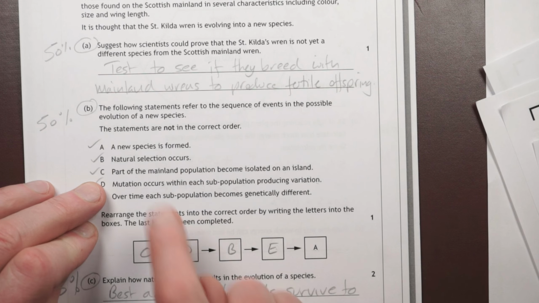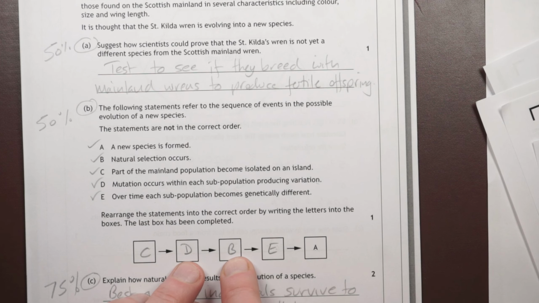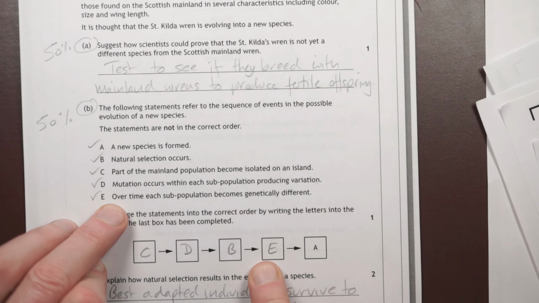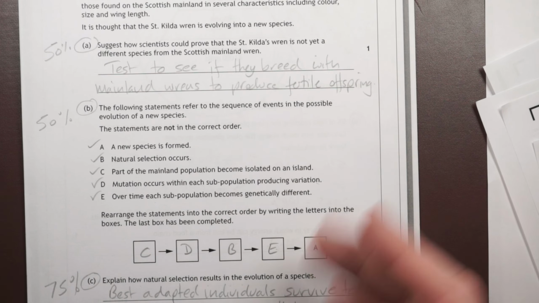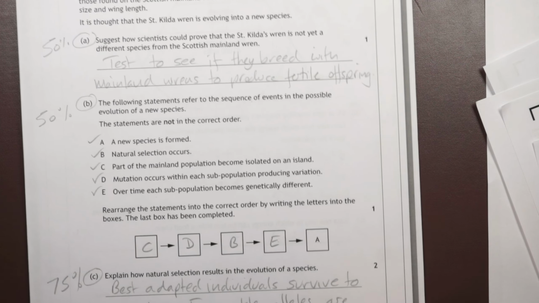D, mutation, then you get mutation. Then you get natural selection, which sorts out the mutations to see which are any good. Then you get over time. Time needs to happen. Each subpopulation gets genetic drift. Eventually, the gene pools are too different for the species to get back together and breed. Okay.